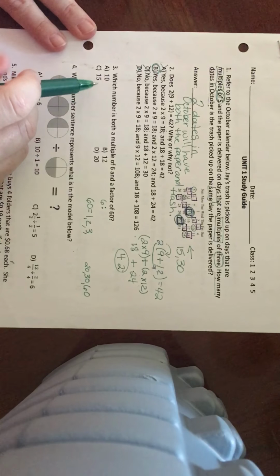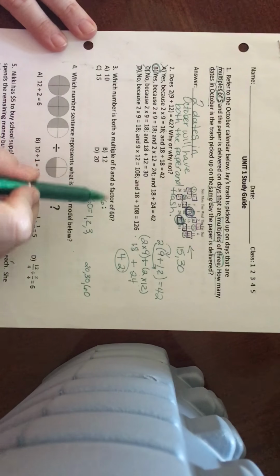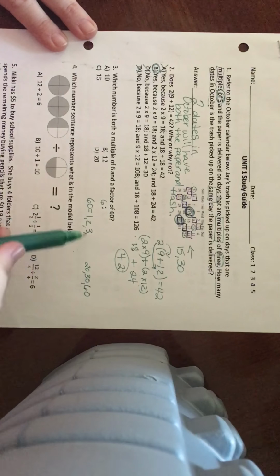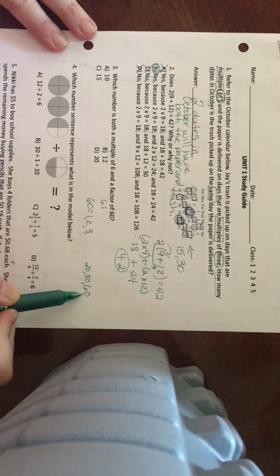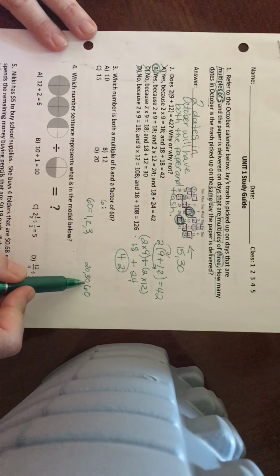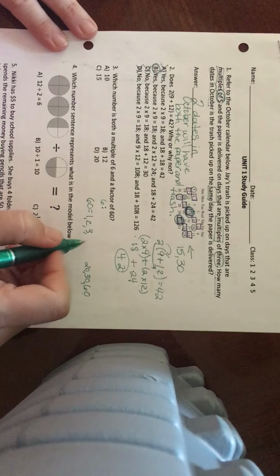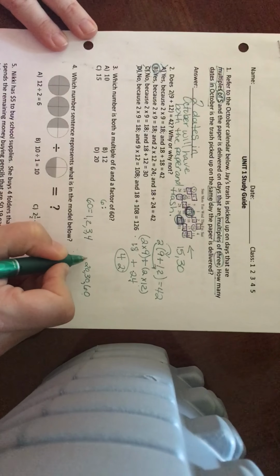So we're going to start number 3 again. Which number is both a multiple of 6 and a factor of 60? I'm going to do my factors of 60 and my multiples of 6. So my factors are 1 and 60, 2 and 30. We have 3 and 20. Then I have 4 and 15.